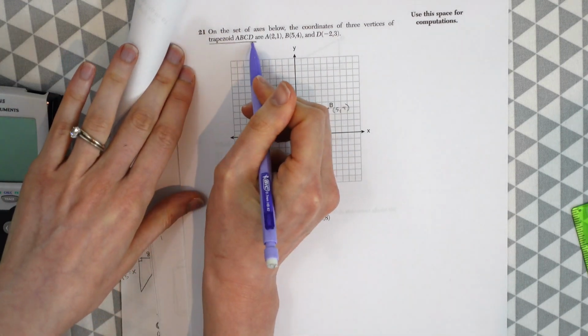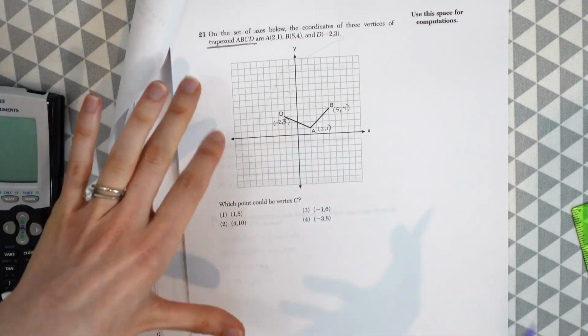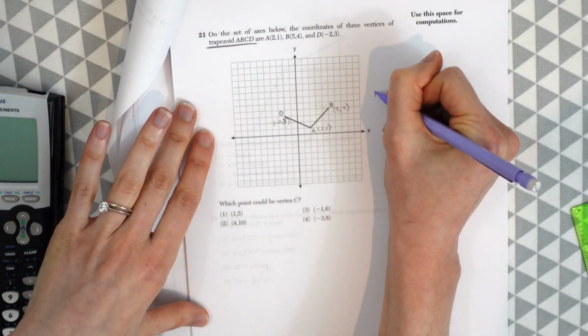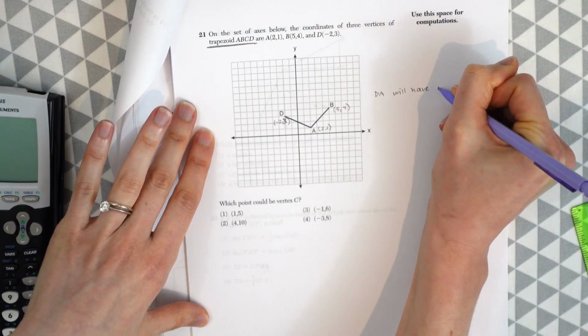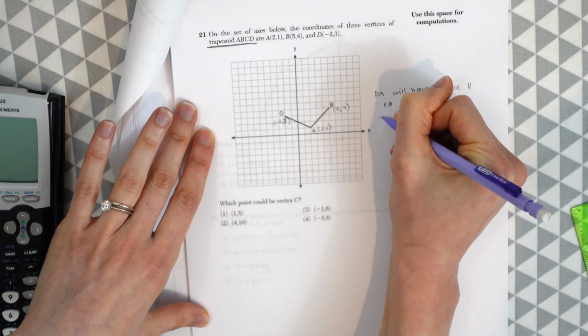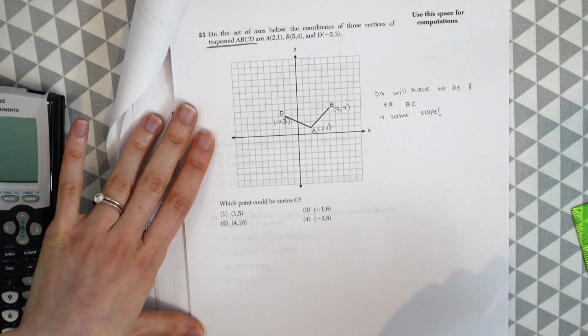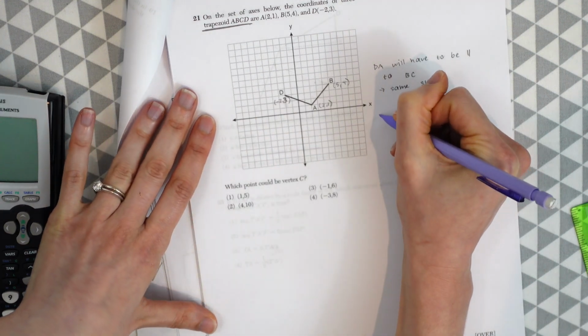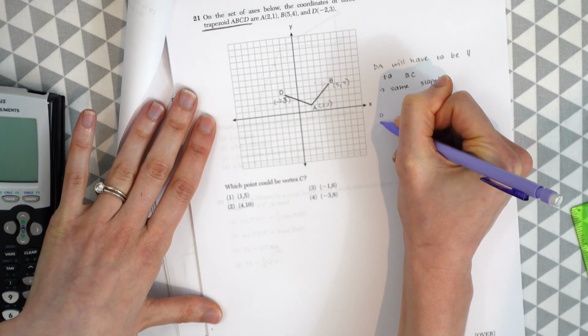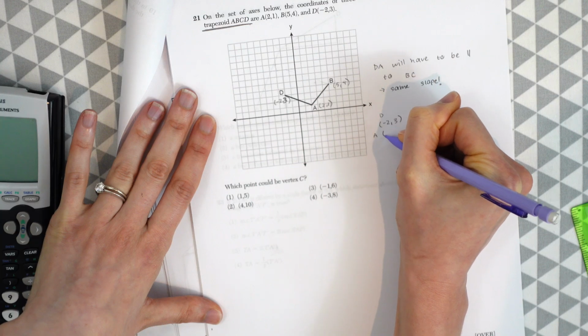So if we have a trapezoid, there's certain rules about trapezoids, right? So the thing about trapezoids is that we're going to have a pair of parallel sides. We're going to want them to have the same slope. So DA will have to be parallel to BC, which means they're going to have the same slope. So let's look at what the slope is of DA. So let's take the coordinates of DA. So D is negative 2, 3, and A is 2, 1.